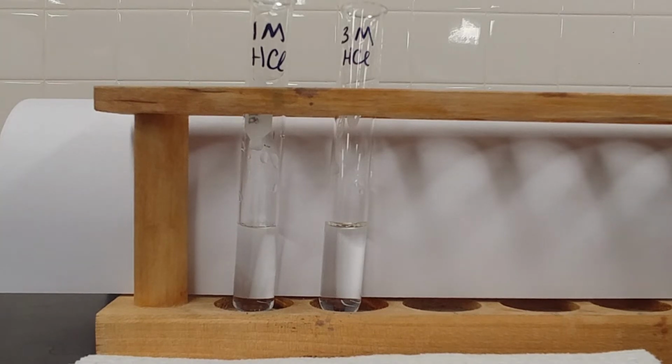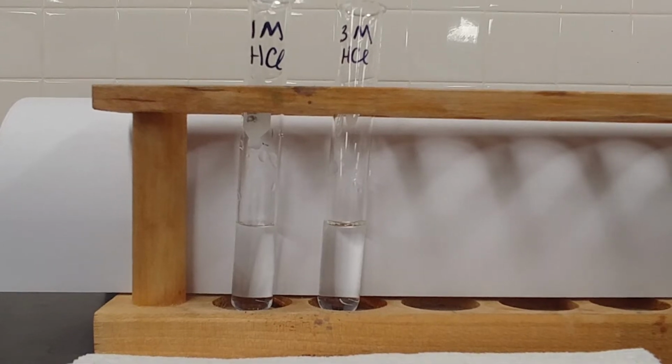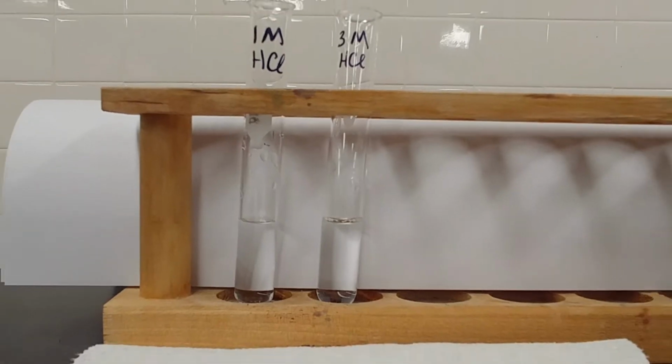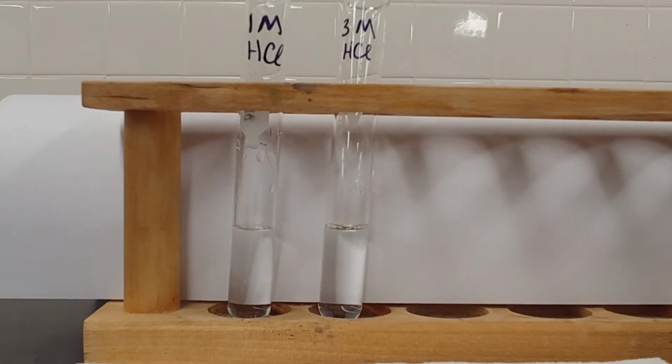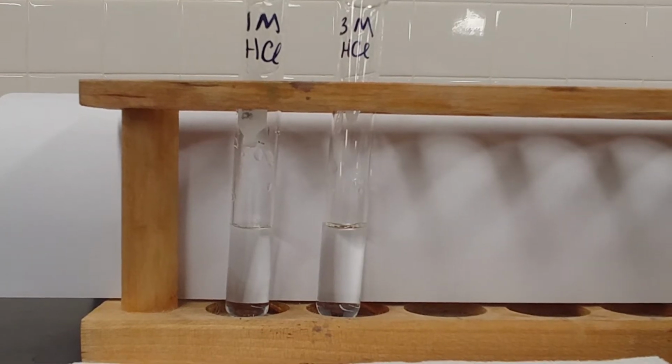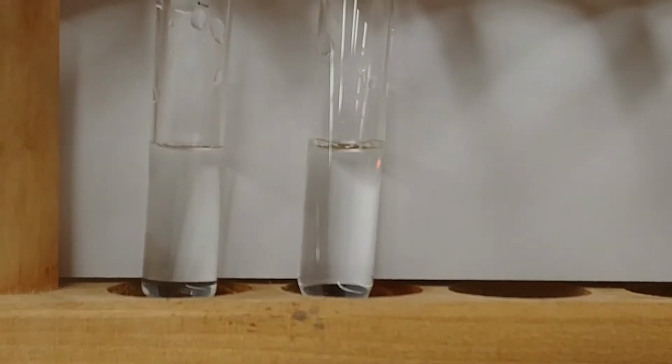Now, when we put a metal into an acid, a displacement reaction is going to occur where the metal pairs up with our chloride, in this case, and generates hydrogen gas. So we should expect to see a good amount of fizzing here. Our focus is going to be on which of these clears up first. You'll notice that the one on the left is 1 molar HCl and the one on the right is the 3 molar HCl. So the difference is the concentration of these two solutions.